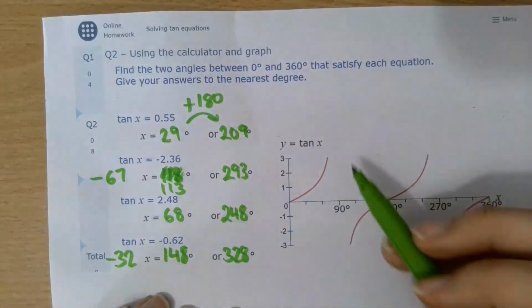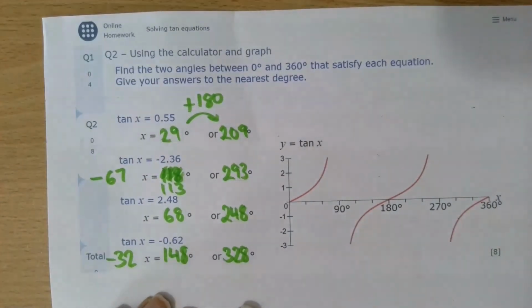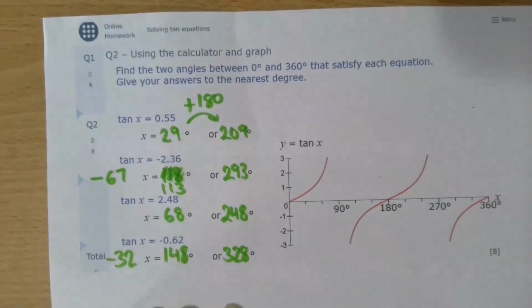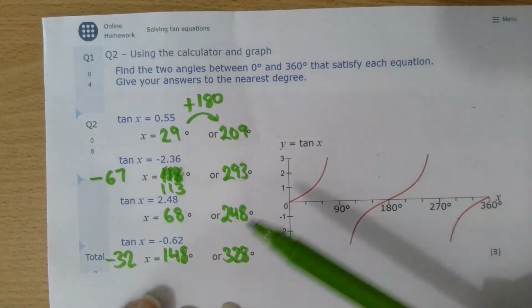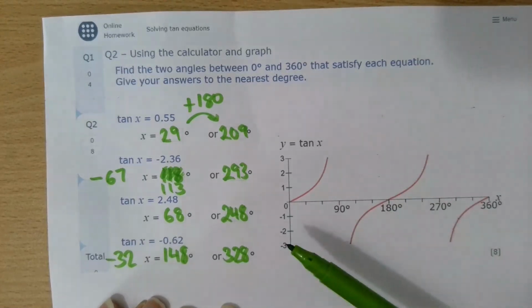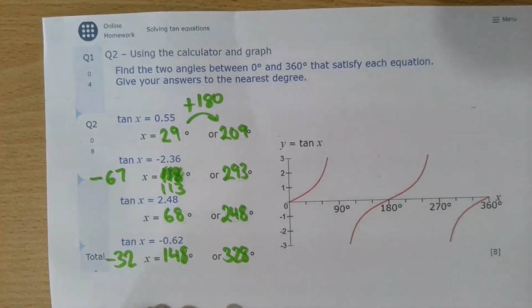So tangent graph only. In a minute I'm going to go through in another video the cosine and the sine graphs. In tangent only, to find the next answer or to find the previous answer, you subtract or you add 180. Only works for this type of graph.